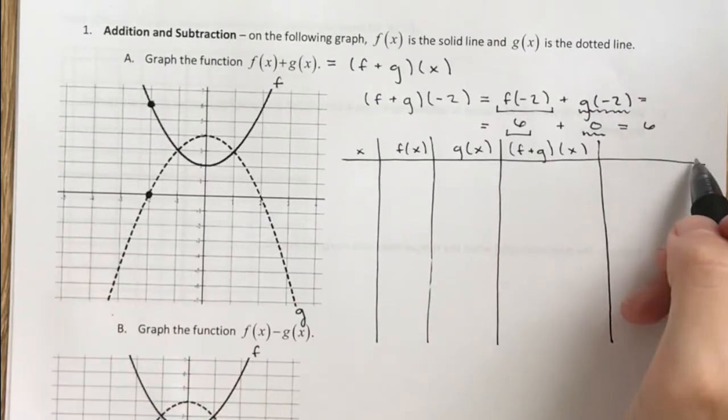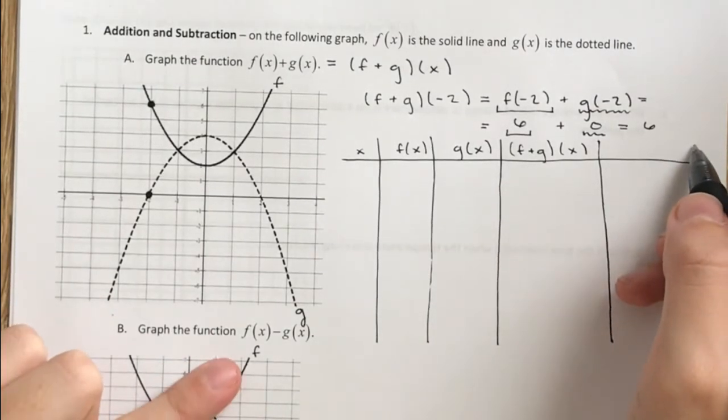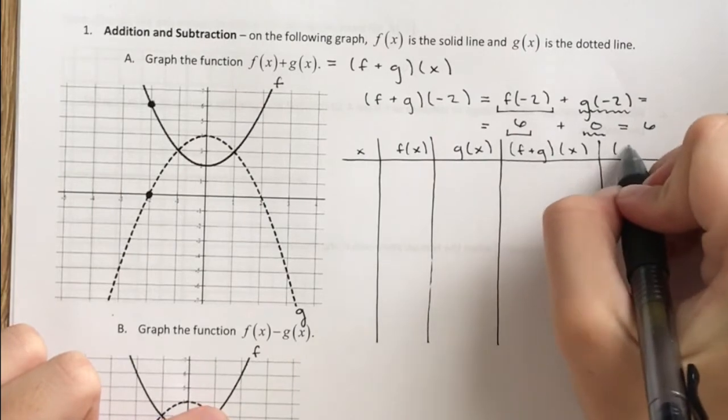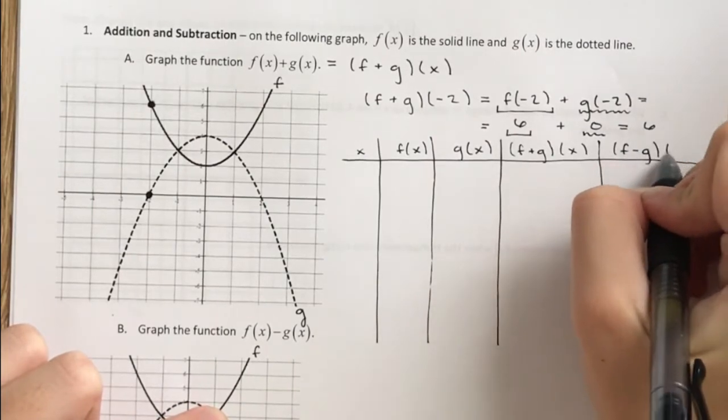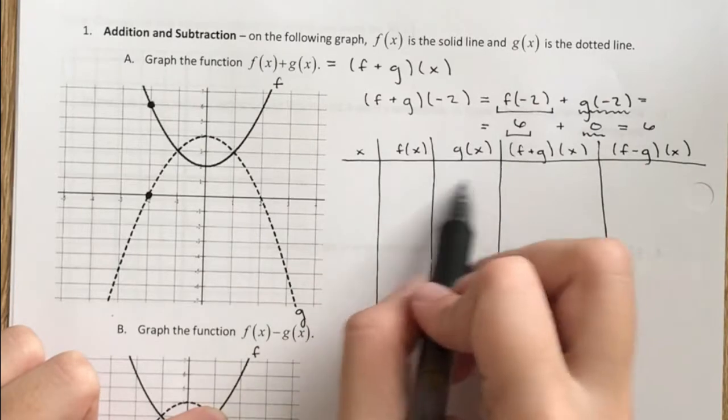And then I'm going to leave a little space here so that we can calculate f minus g of x for the next question as well. It'll be nice to have those y values here already.